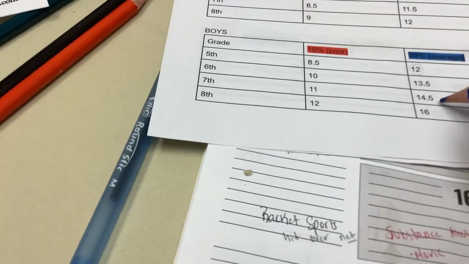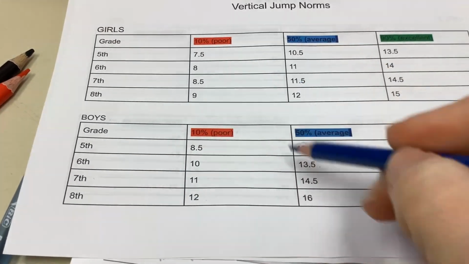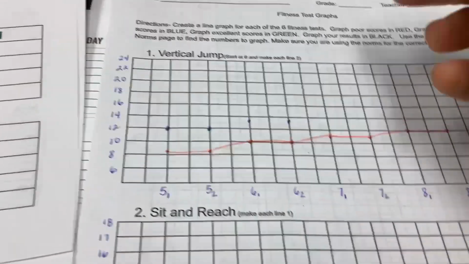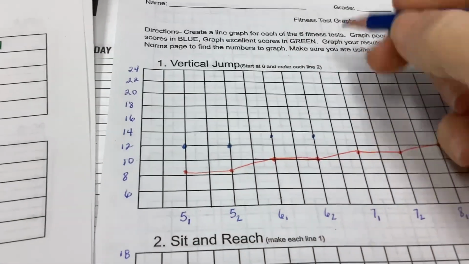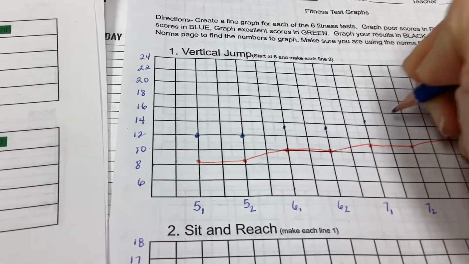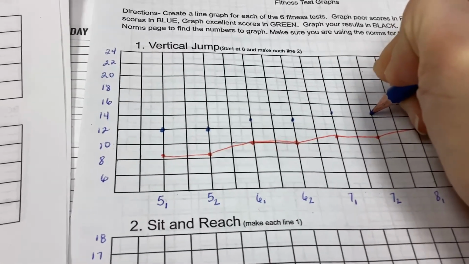Then we come back here and we're looking for 7th grade. In 7th grade, 14.5. So we come back to our graph. We're finding 7th grade. And we're going 14.5. So it's just a little bit above our 14 line. So we're going a little bit above the 14. So right here for 7-1 and 7-2, all of 7th grade.